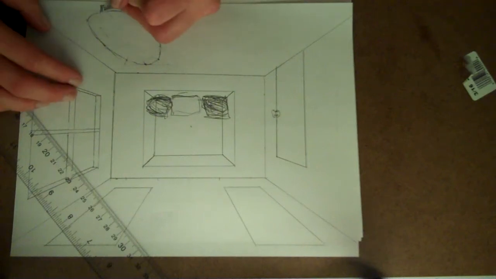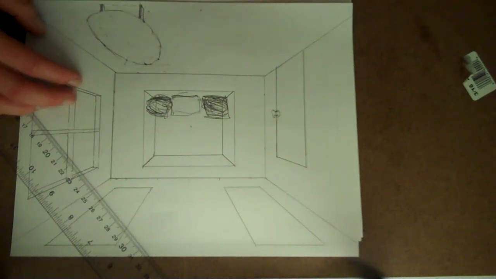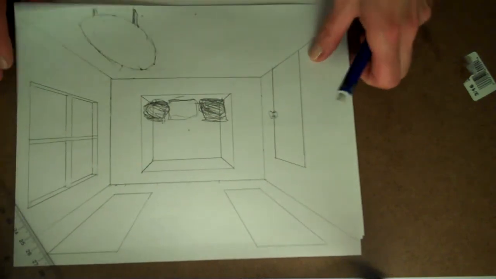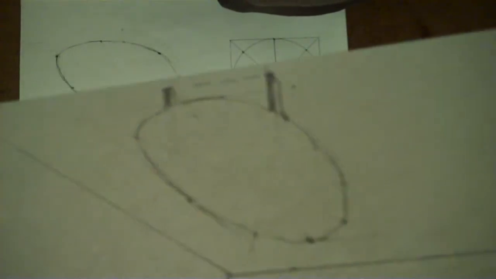I'll shade it a little bit so that it can be a little more noticeable. So the legs might look something like that.